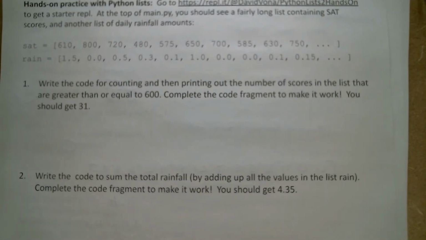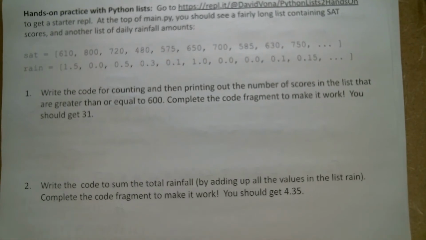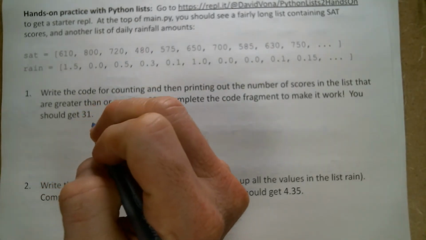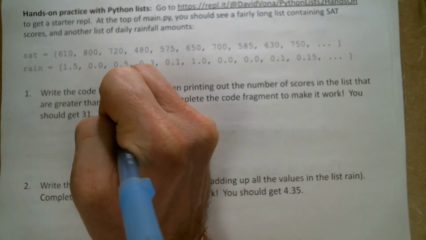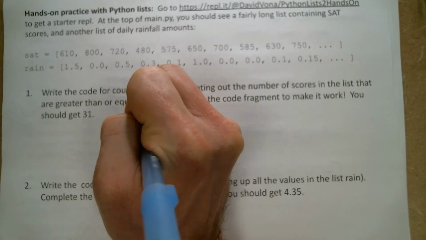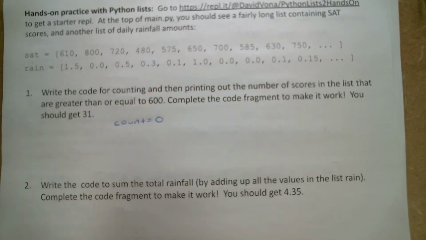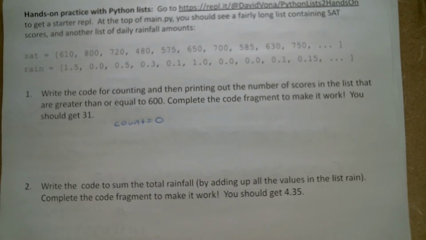All right, let's see how you did. On this one, we're counting the ones that are greater than or equal to 600. So if we're counting, we probably need a variable to keep track. So I'm going to make a variable called count, and I'm going to start it off at 0. Right? Then I need to go through my list.